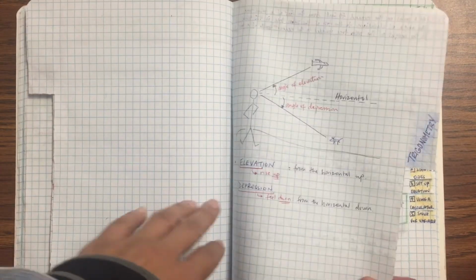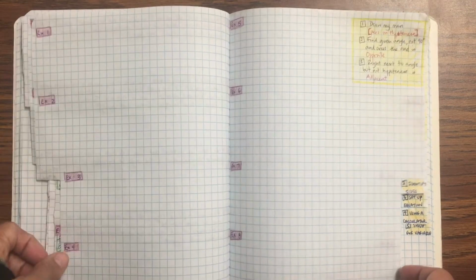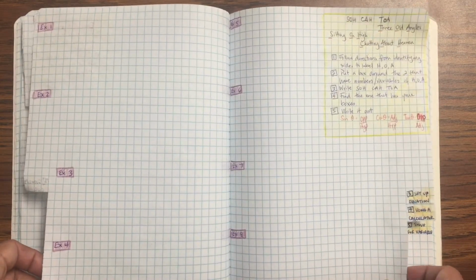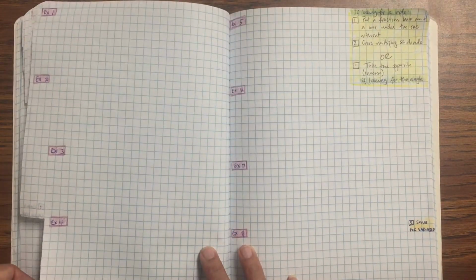And if you can't see, just rewind and pause. So this is what your notebook looks like. Before we can even start, this is what your notebook now looks like. So the listening checks for this video are that your notebook should look like mine.